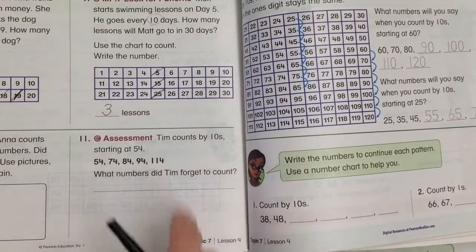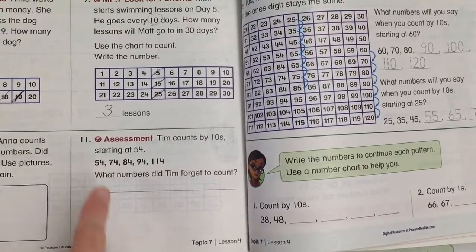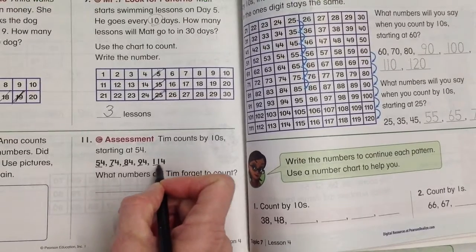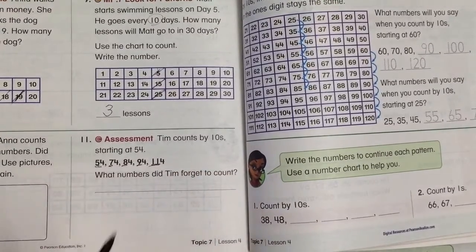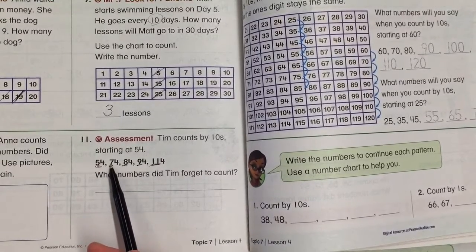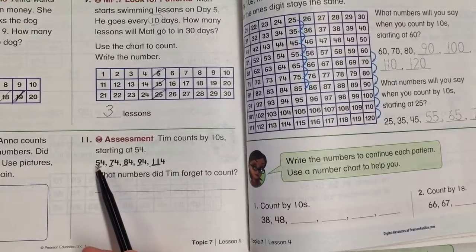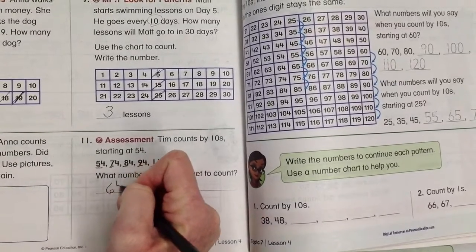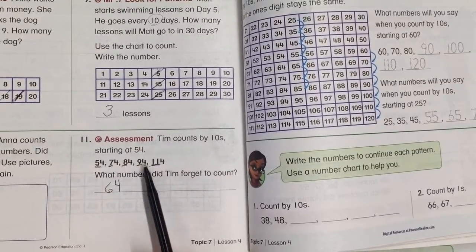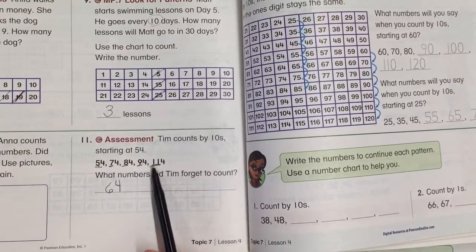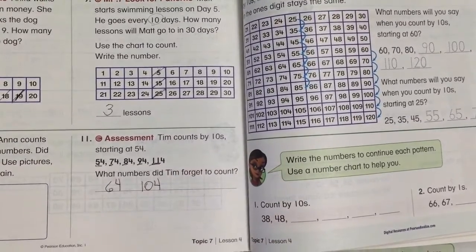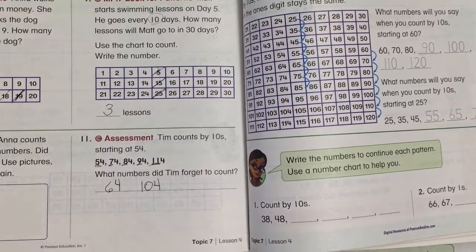Number 11, Tim counts by 10s starting at 54. 54, 74, 84, 94, 114. What numbers did Tim forget to count? Let's look at the 10s. 5, 7. Something's missing there. How about 64? The 6 10s is missing. Then 5, 6, 7, 8, 9, 10, 11. Look at that. We're missing the 10. We were missing the 10 10s for 104.